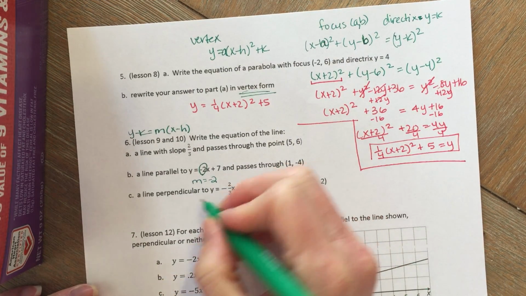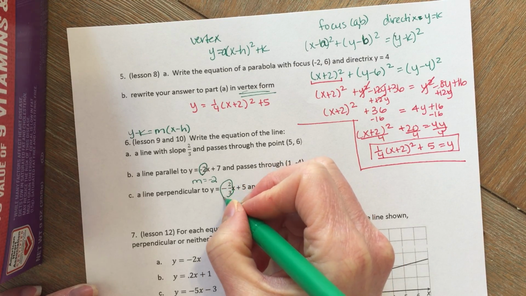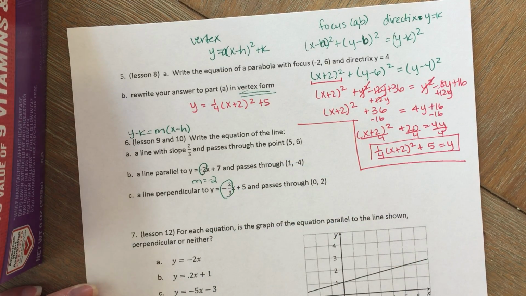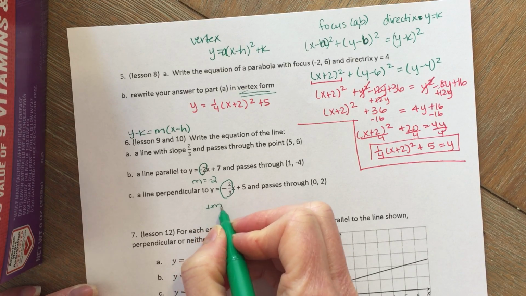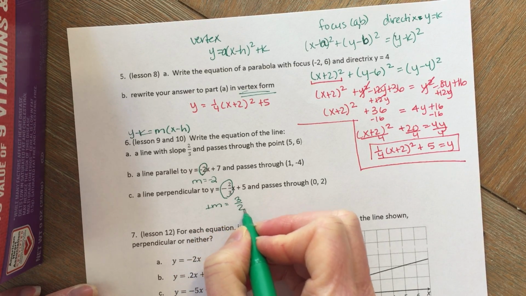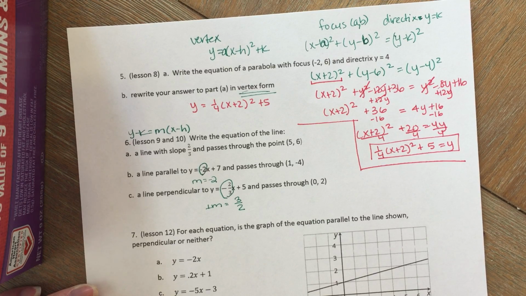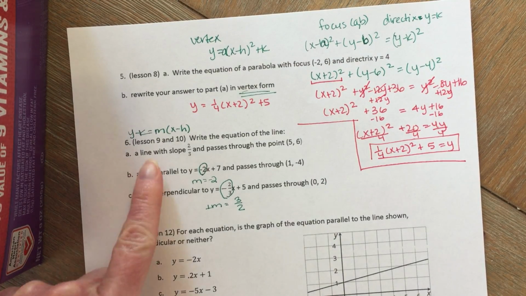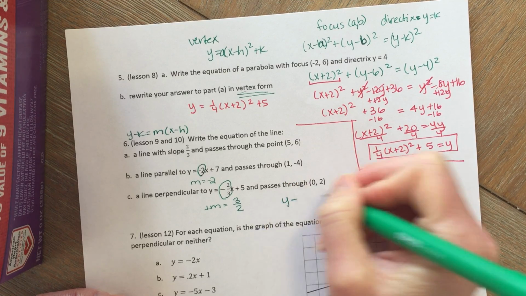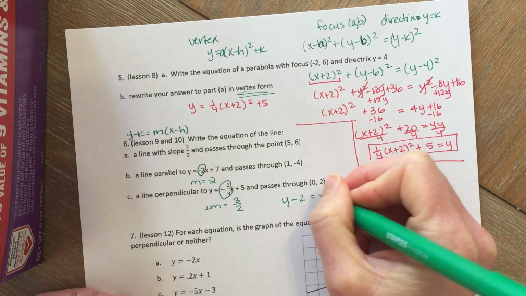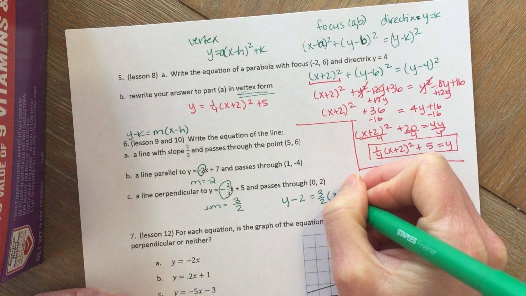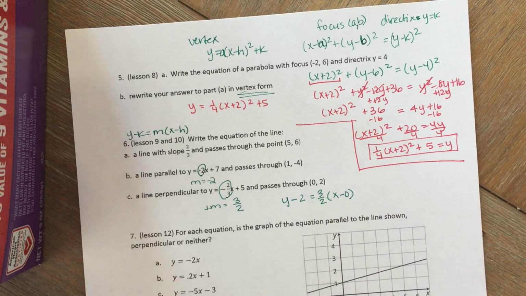So then on C, it says it's perpendicular to this line and passes through this point. In order for two lines to be perpendicular, their slopes have to be opposite reciprocals. So my perpendicular slope in this case would be 3 over 2, and opposite would mean that's positive 3 over 2, and it passes through this point. So putting it in my point slope form, I'd have y minus 2 equals 3/2 times x minus 0 in this case. And you could just drop the x minus 0 and write it as 3/2 x if you wanted to.